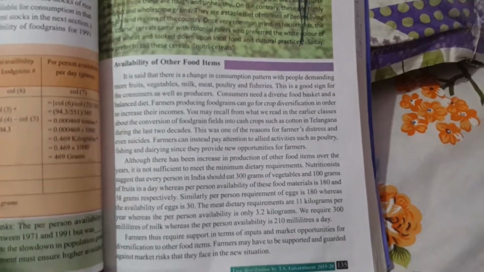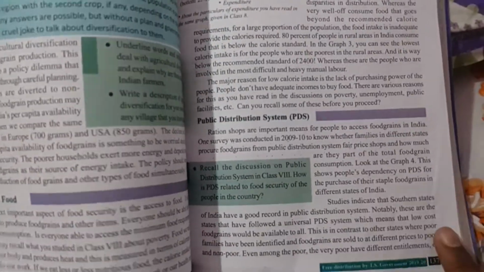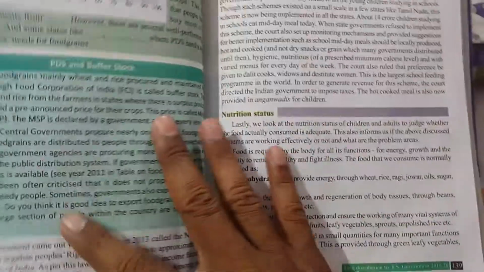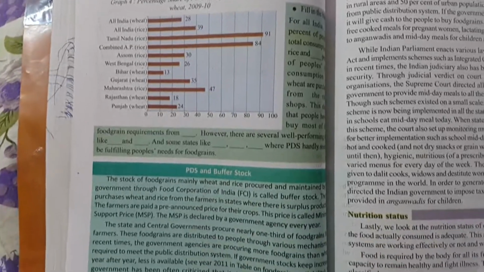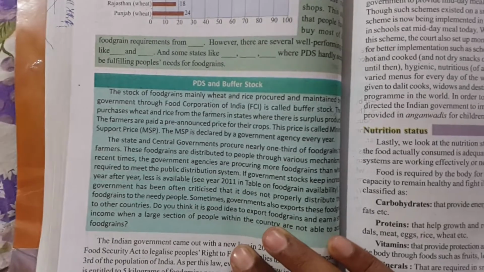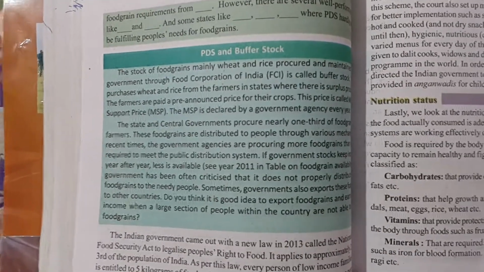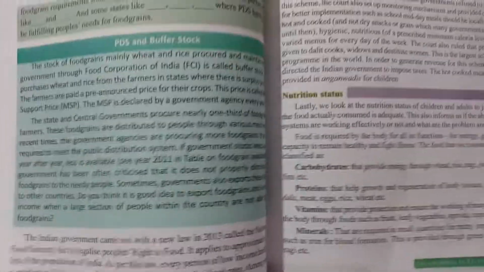Universal PDS system. The states following the system in which the low cost food grains would be available to all. MSP, minimum support price, the pre-announced price of the crop by the government at which it buys the surplus production from farmers. Non-governmental organization, the organizations that were not run by government but public in key issues related to people and environment.